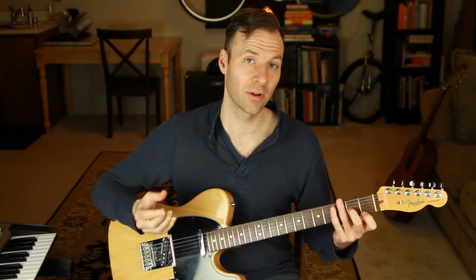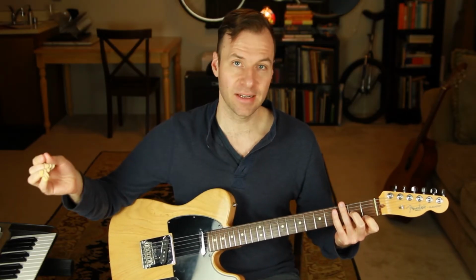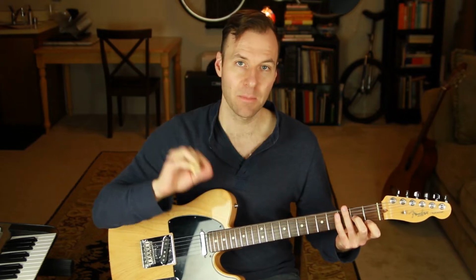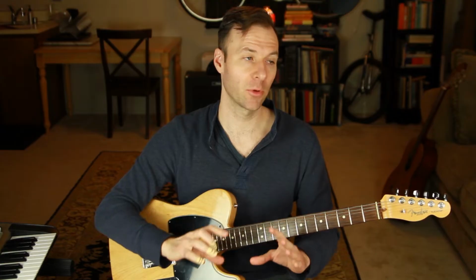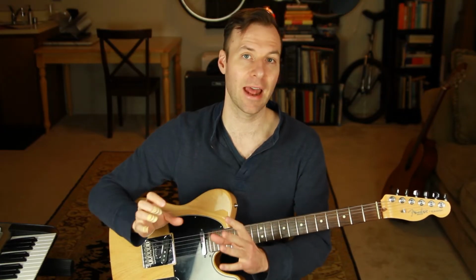On a minor 6 chord, you're still adding the major 6 interval above the root. You're adding a major 6 on top of a minor triad. So you don't add a minor 6th interval. You don't add a flat 6 to the chord. You still add a major 6.